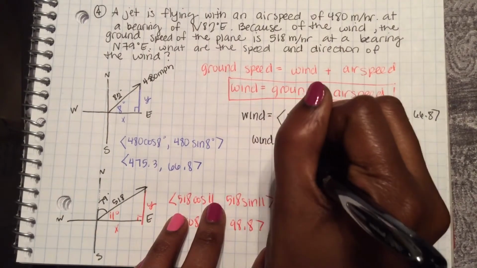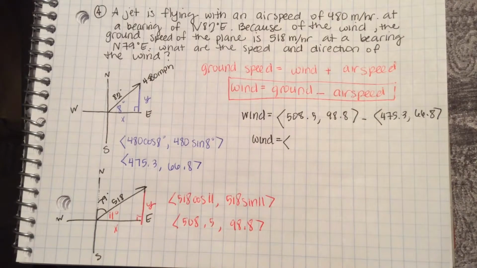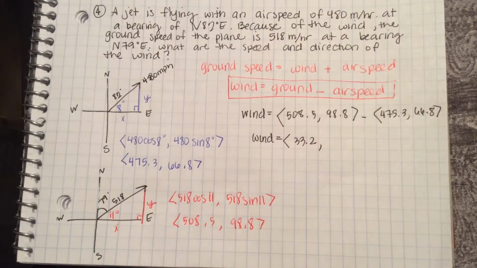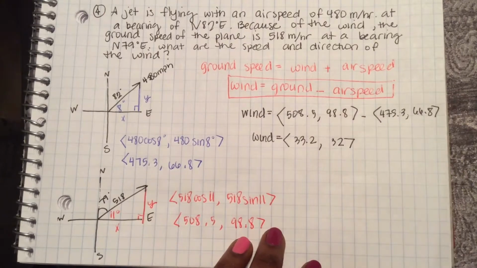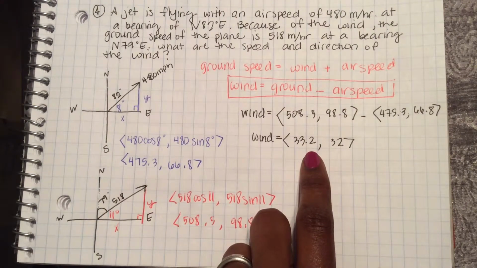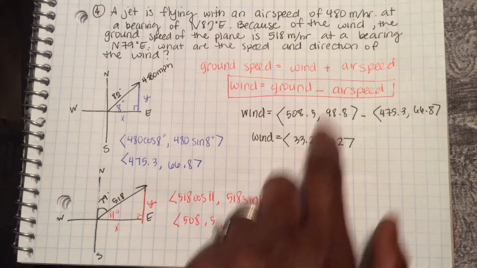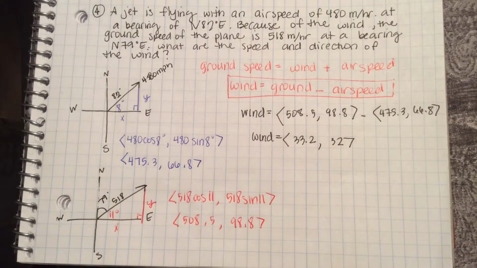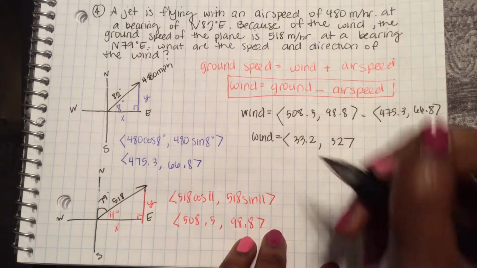My wind vector is now 508.5 minus 475.3, which is 33.2, and then 98.8 minus 66.8, which is 32. So that is the component form for my wind, but I need to find the direction and speed of that vector. So let's think about it.